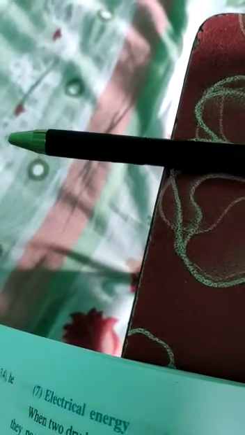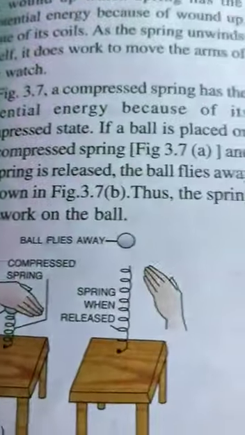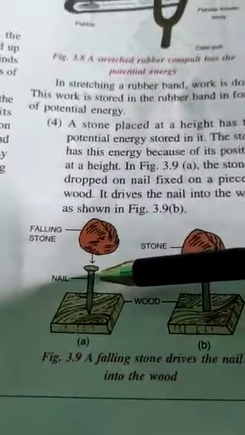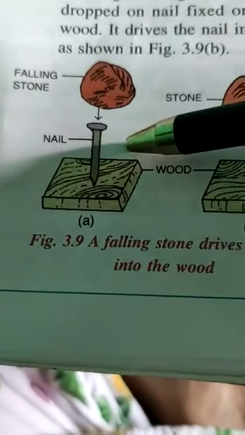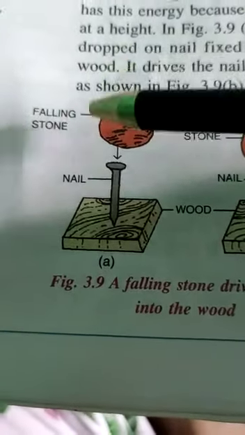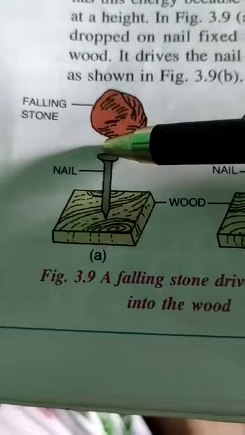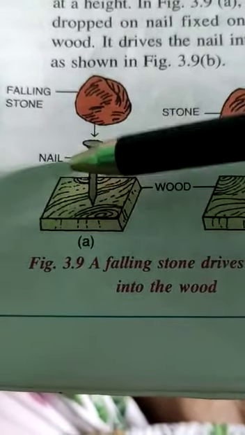When you throw this pen from your roof, it will come down, then it will come into motion. This pen will come into motion. So that is potential energy converted into motion. Like that, here the example is given. A stone placed at a height has potential energy stored in it. The stone has this energy because of its position at a height. Okay, so the stone is dropped on a nail fixed on a piece of wood.